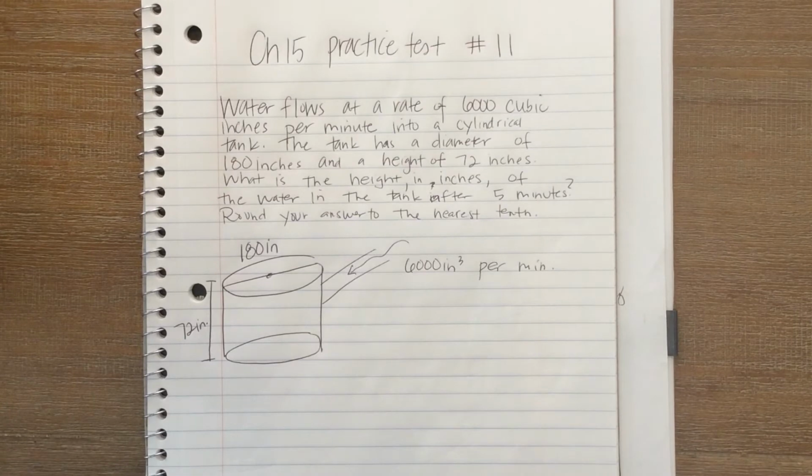So it says water flows at a rate of 6,000 cubic inches per minute into a cylindrical tank. The tank has a diameter of 180 inches and a height of 72 inches. What is the height in inches of the water in the tank after 5 minutes? Round your answer to the nearest tenth.